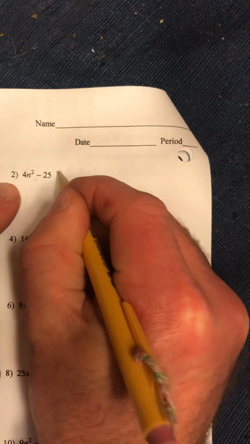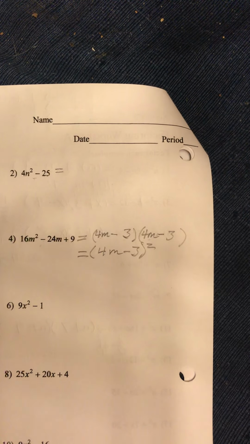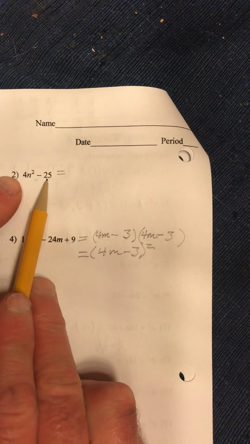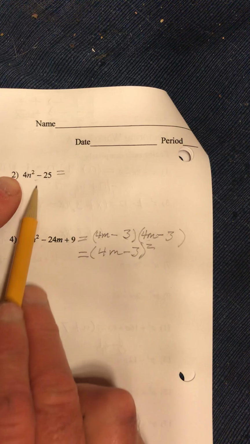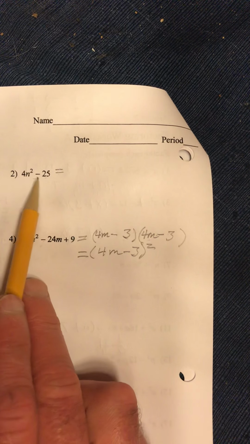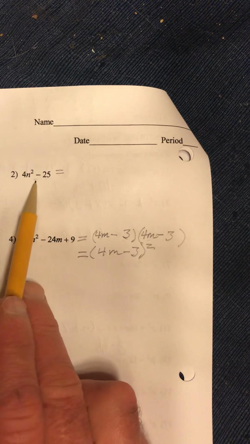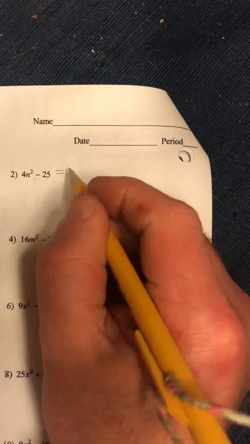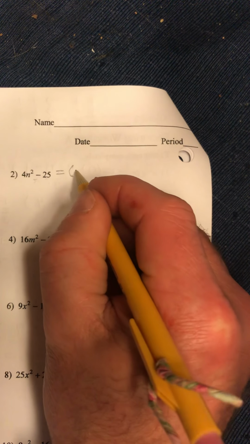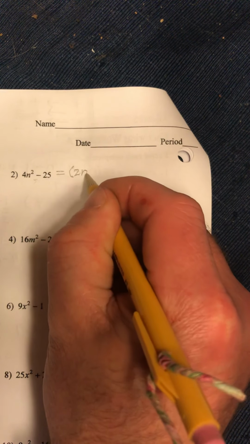So I'm looking at this and I'm saying, okay, when I have just 2 terms rather than 3, and both the front and the back are perfect squares, there's no value for the middle. So I know 2n times 2n gives me 4n squared.